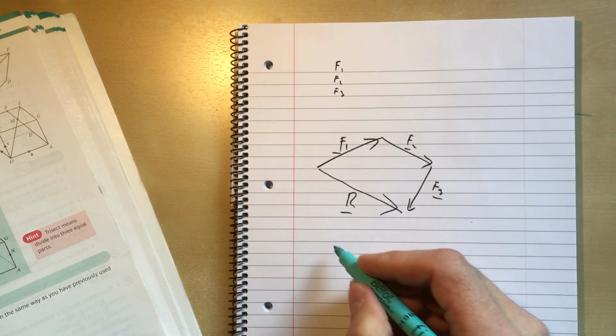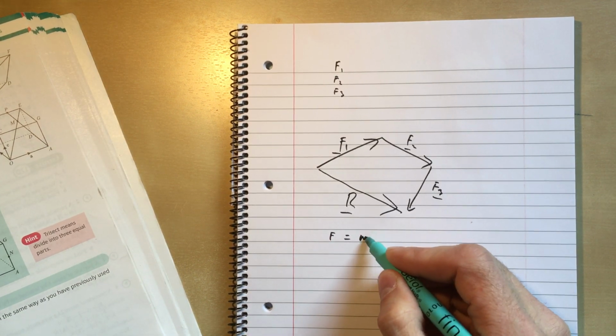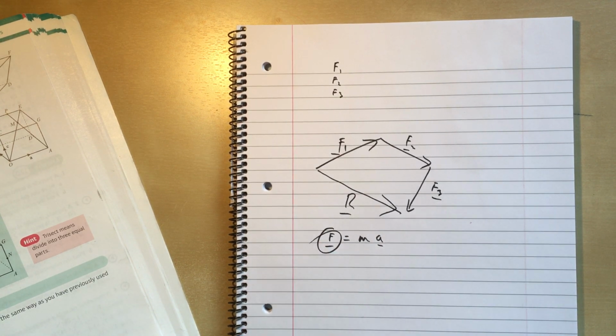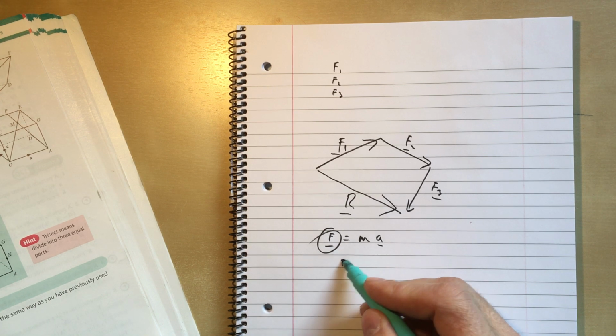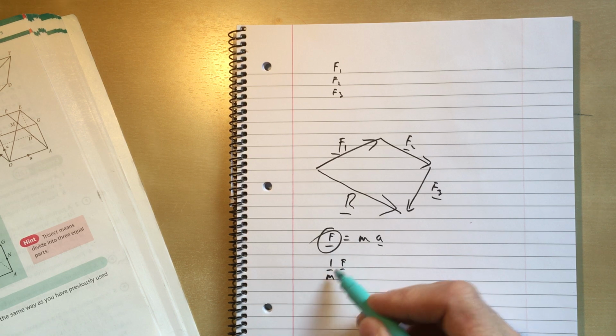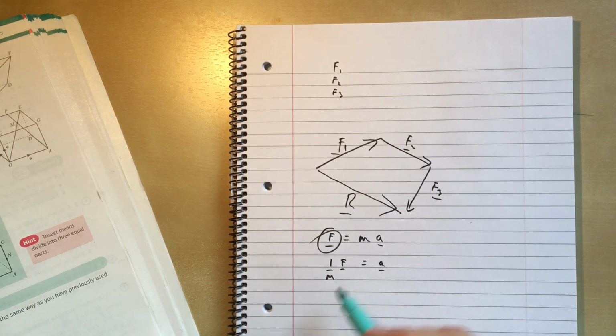If we want to find the acceleration, we have the formula F equals ma. So we take the resultant force, that F in F equals ma is the resultant force. So we take the resultant force and we divide it by m. In the case of vectors, that means timesing it by 1 over m, or timesing each of the components by 1 over m.